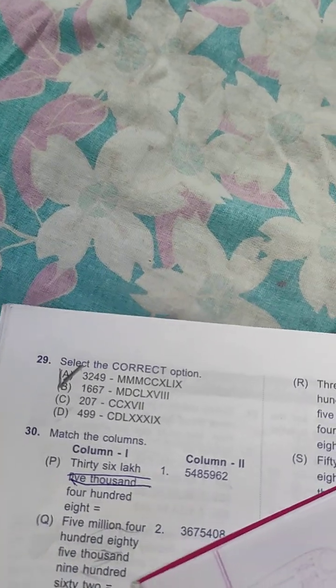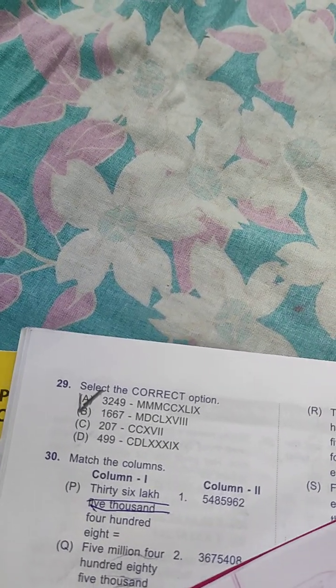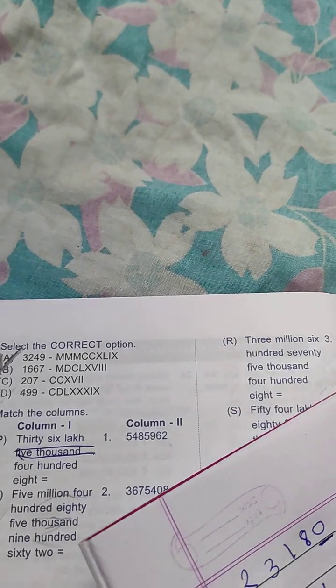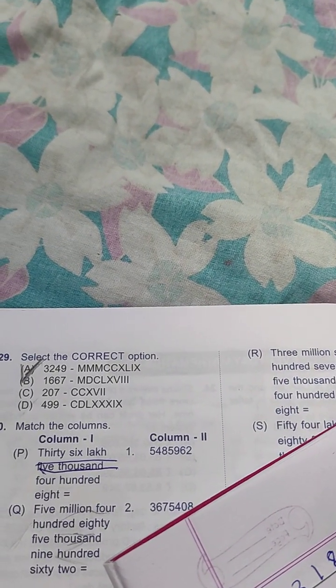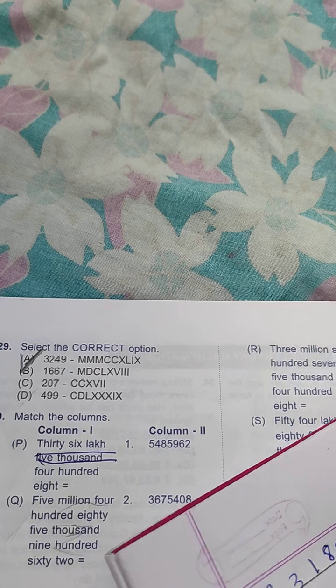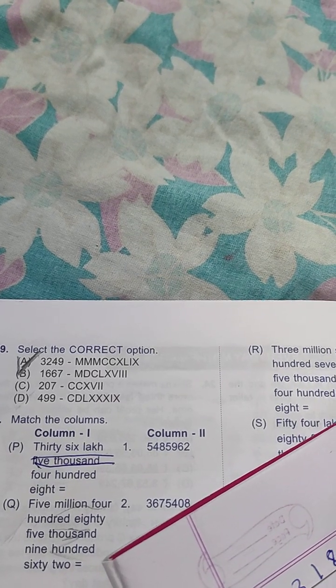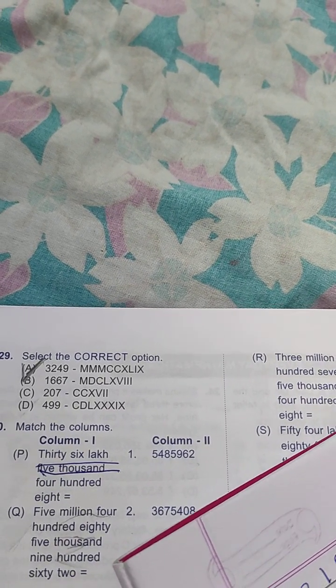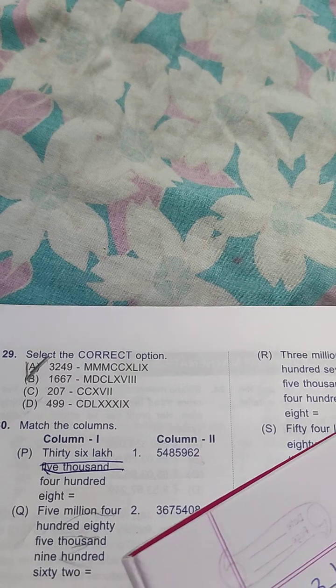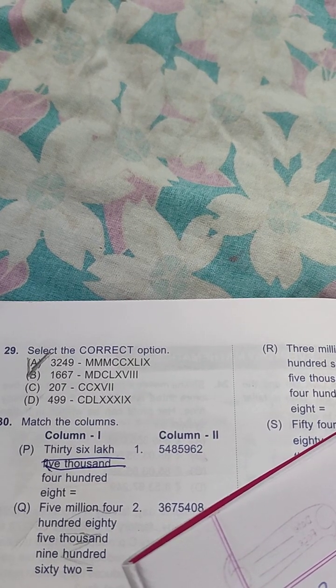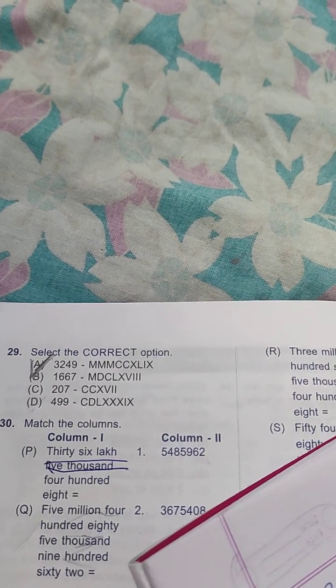Here in option A, the number is given as 3249, and they are saying this number in Roman form can be represented as MCCXLIX.